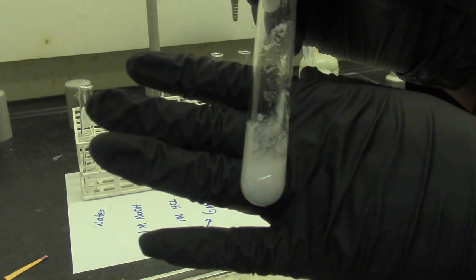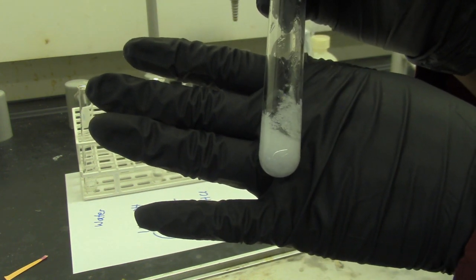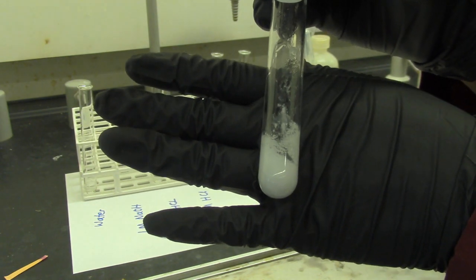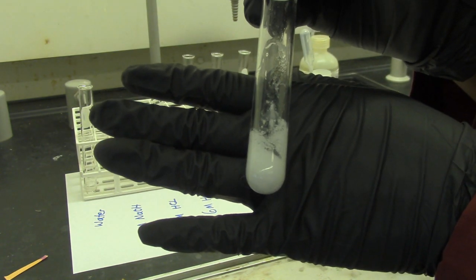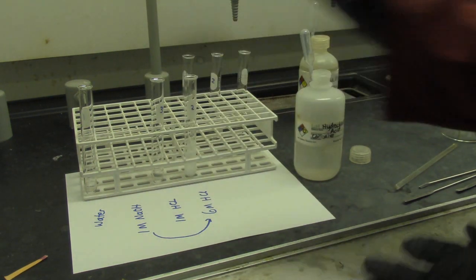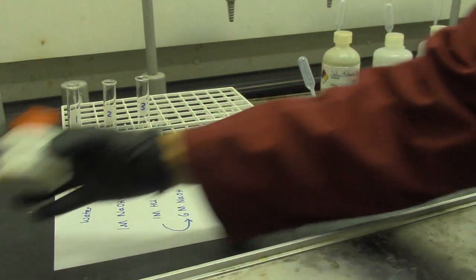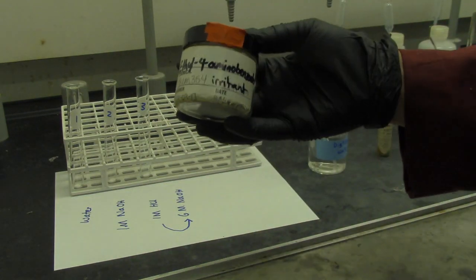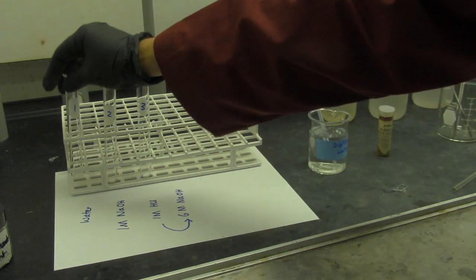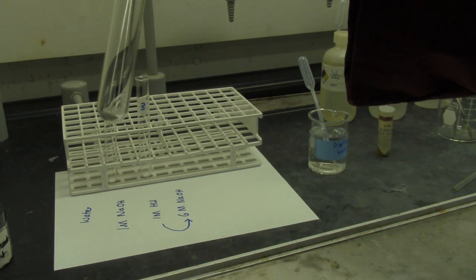So again, determine whether soluble or insoluble after adding 6 molar hydrochloric acid to test tube number 2. Next, we have ethyl 4-aminobenzoate. In each test tube, we have 30 milligrams of solid.